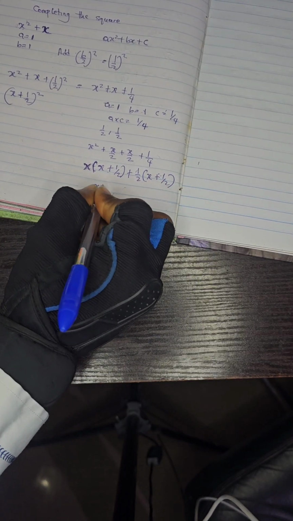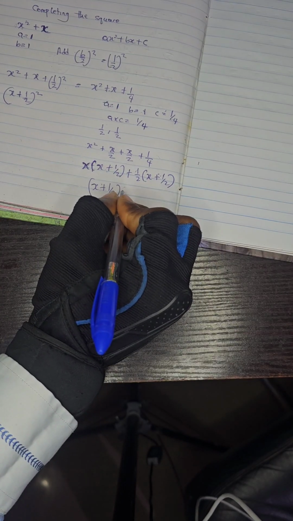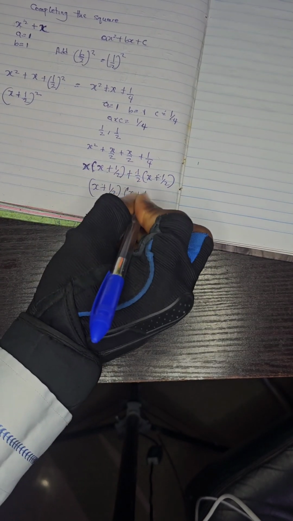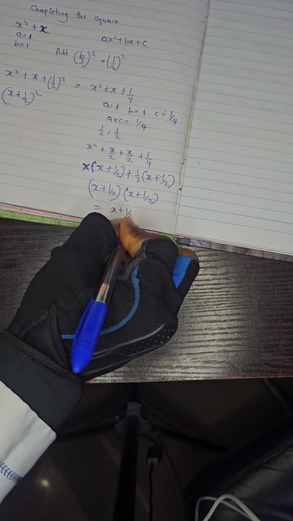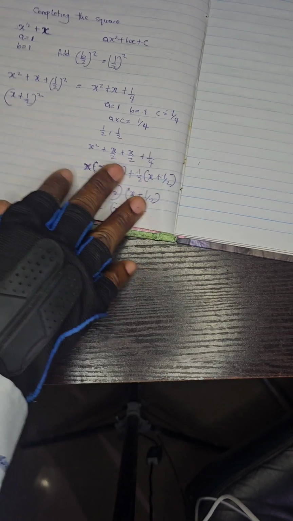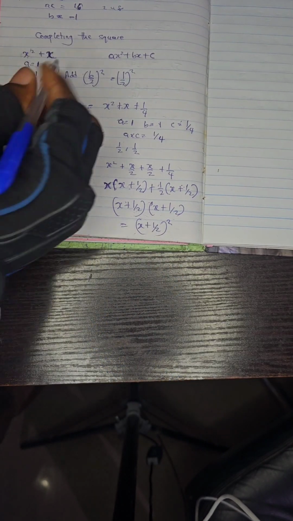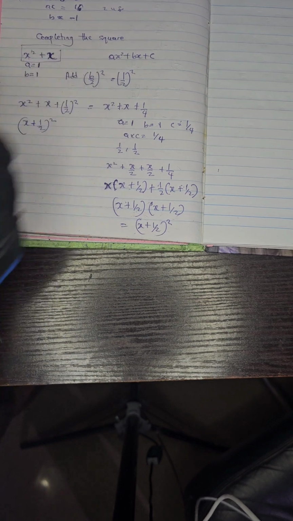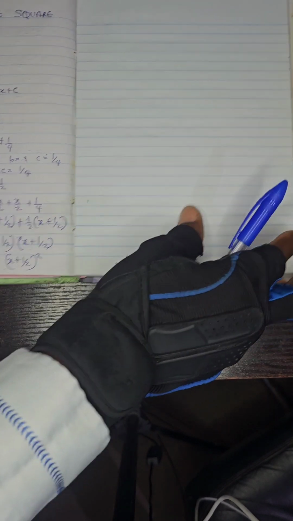So now the ones in the brackets are the same. So we have x plus 1 over 2 bracket, x plus 1 over 2. This is the same thing as x plus 1 over 2 all squared. That's the solving of this. So at the end of the day, you've ended up making this equation a perfect square. Let's solve another example before I proceed.